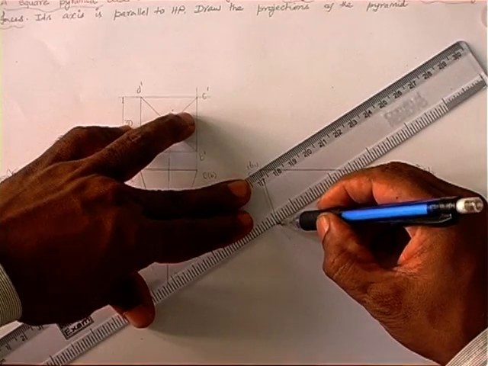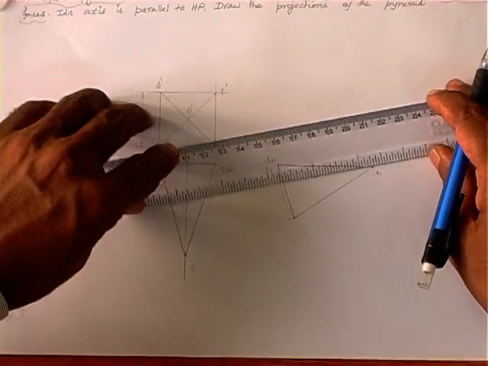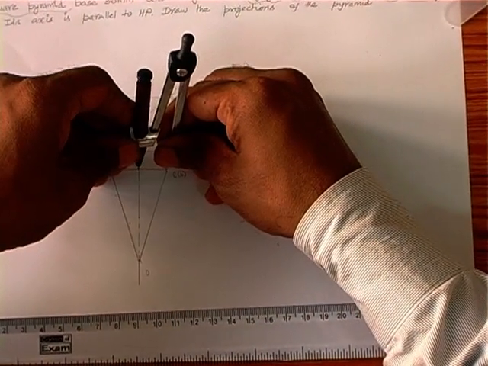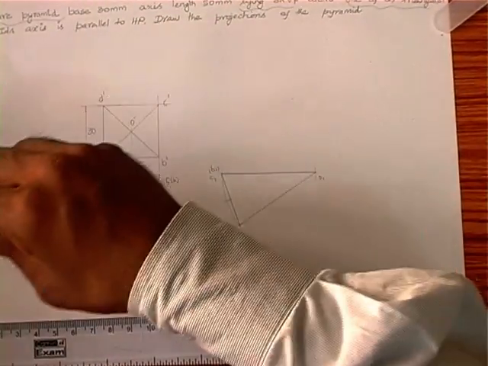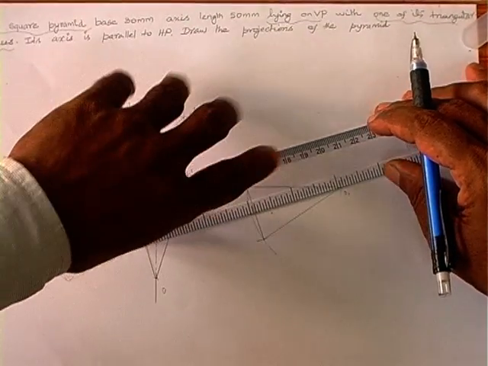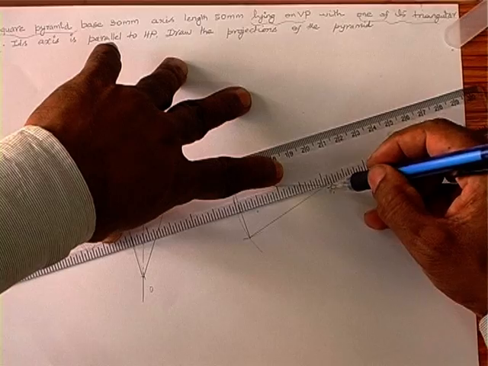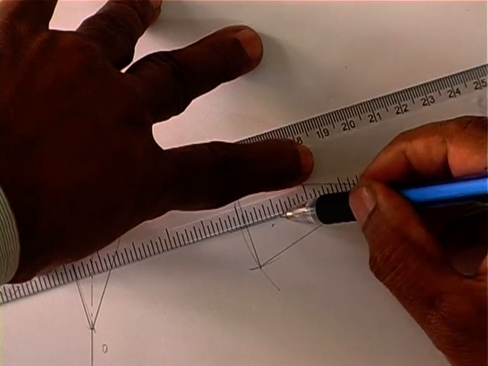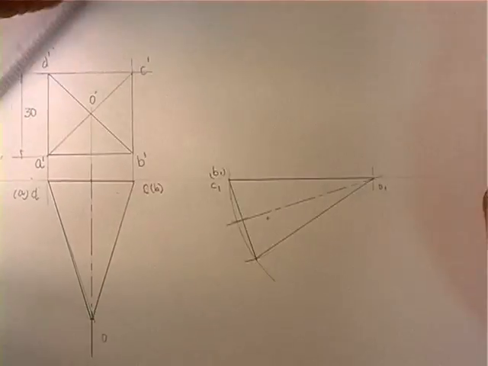So we have the final top view. We can take the midpoint also, so that we can redraw the axis here. Here is the midpoint. Through this point we can complete the axis of the square pyramid. In the problem it is given that the axis is parallel to HP, so we need to get the true length of the axis in the top view. We are getting the exact true length, that is 50 mm, in the top view.